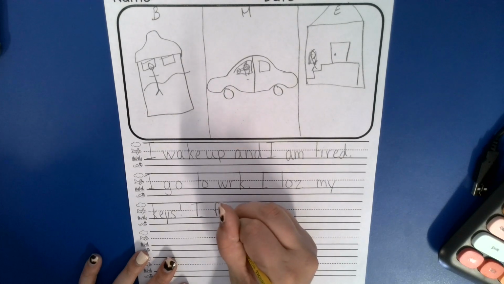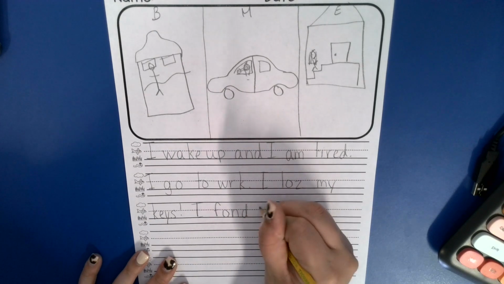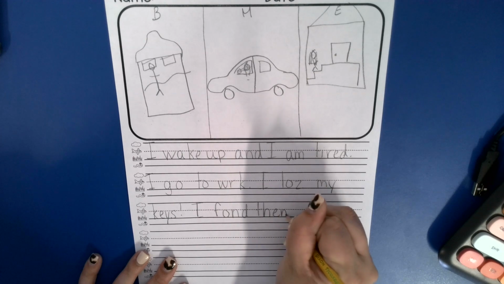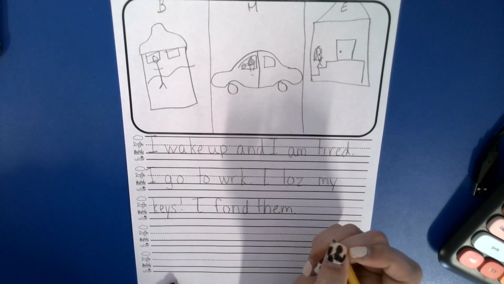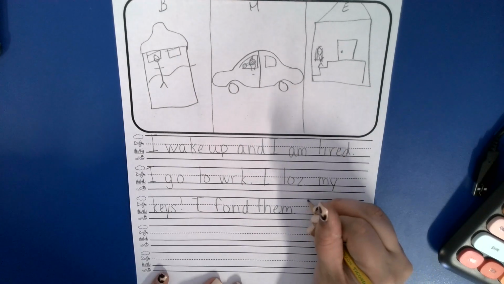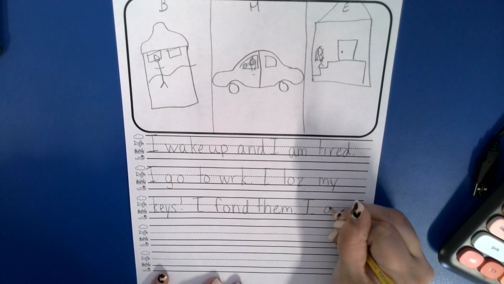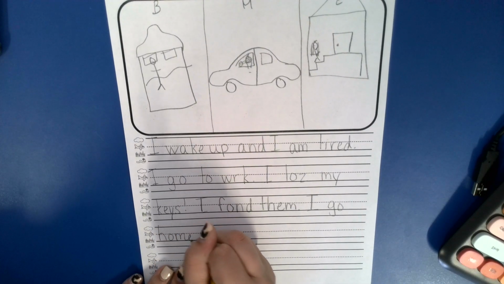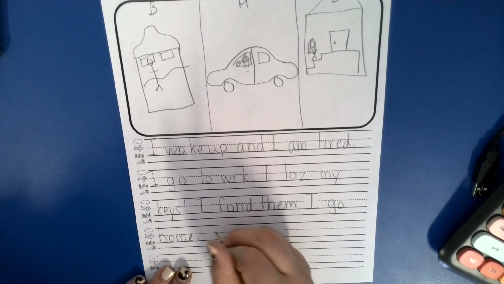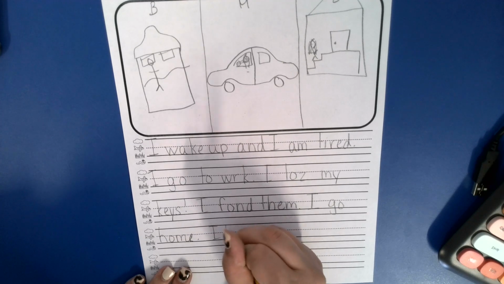I found them. Then I go home. I go home. It was a good day.